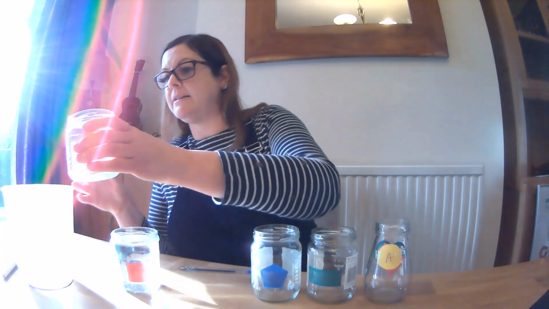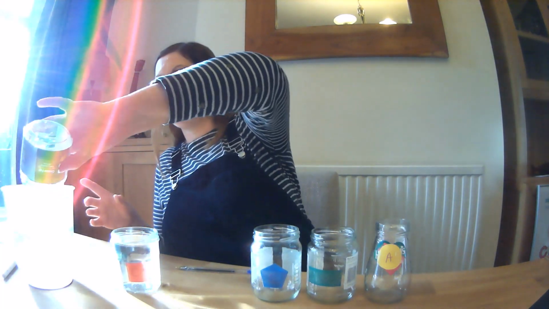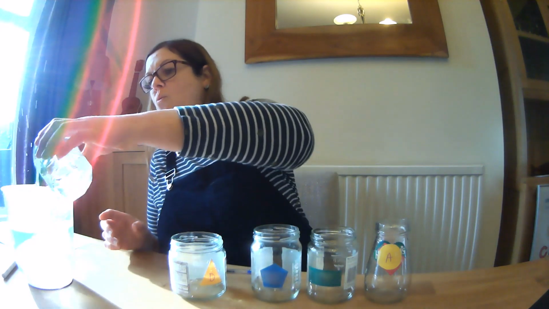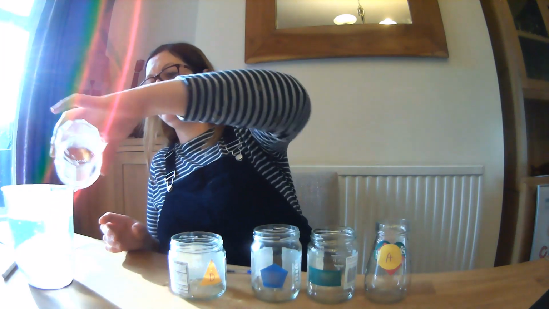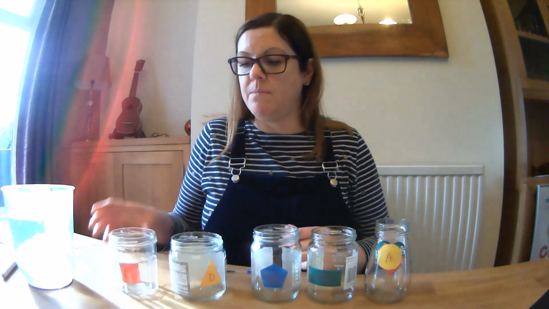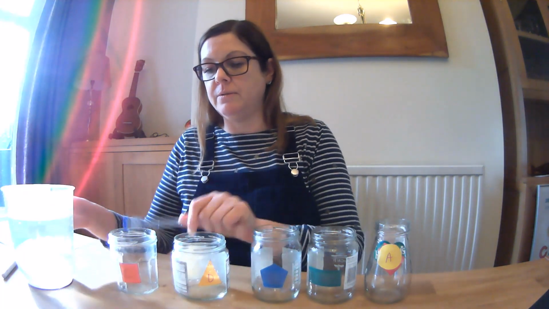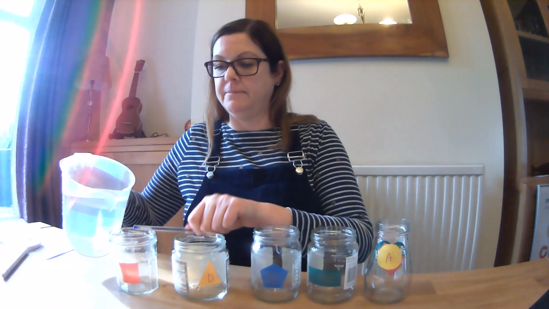I'm going to pour this back into the jug, hoping I don't spill it. Have a little think. Why did the sound get lower the more water we added to the jar? Let's do that once more. Have a think.